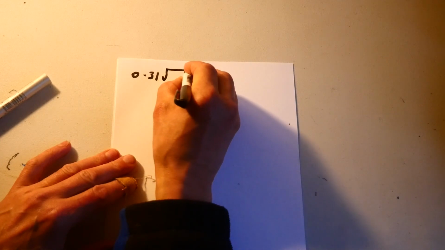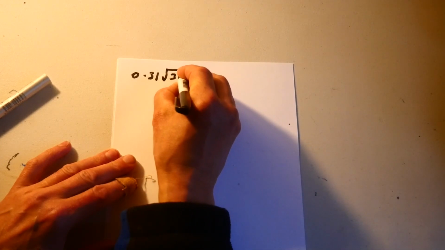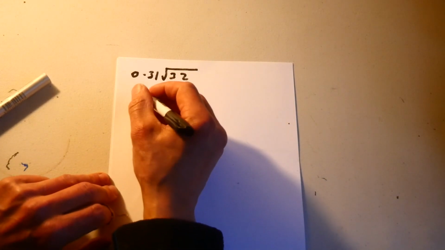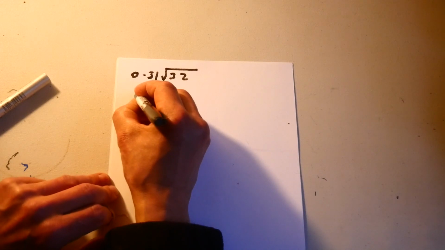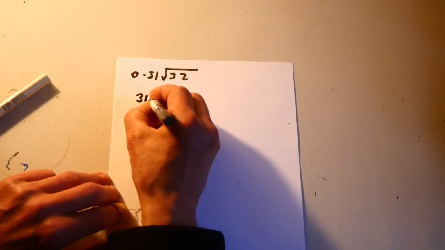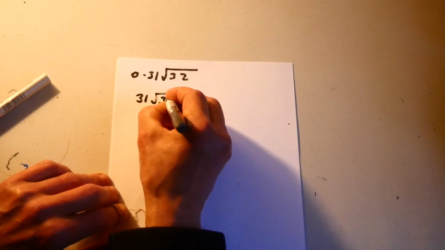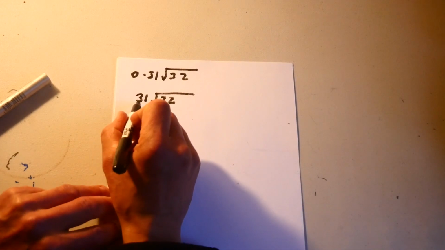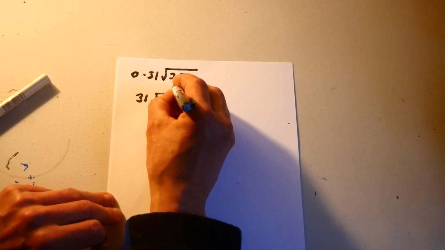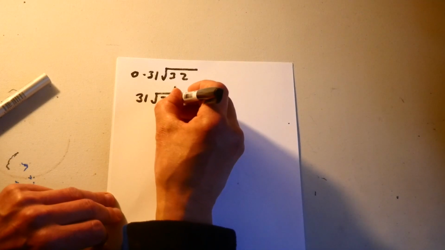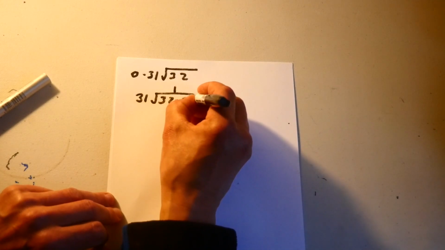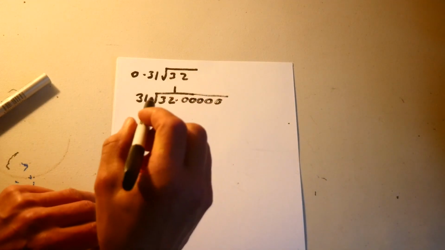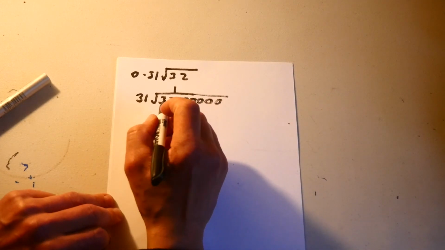0.31 divided by 32. Best way of doing this is to multiply this number by 100, so you get 31 divided by 32. So it's easy to work with the whole number. 31 goes in 32 once. Okay? And the trick to doing this is actually put a decimal place after this and then put lots of zeros on. Okay? So you treat it as a big number.